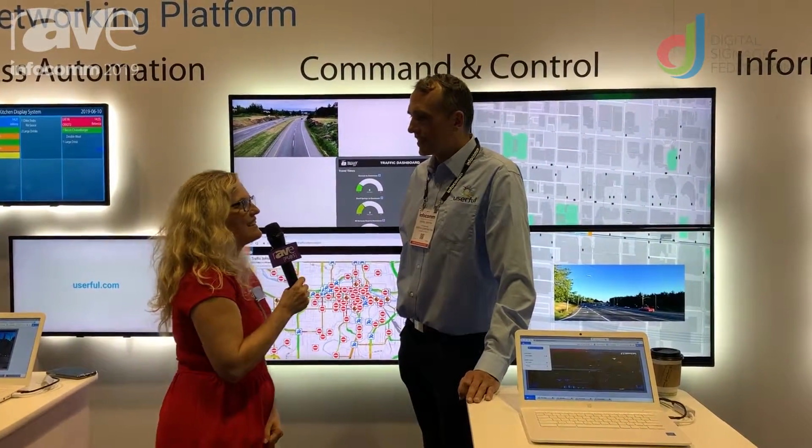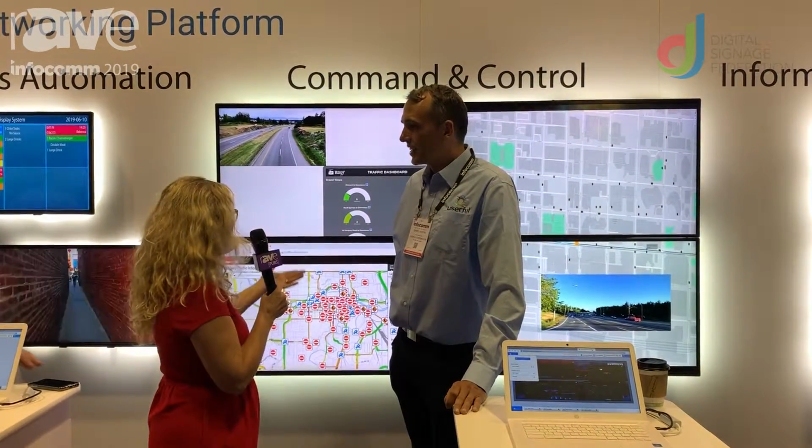I love this graphic decision making. I heard graphic decision making. Can we expand on that and maybe show us a little bit of it?